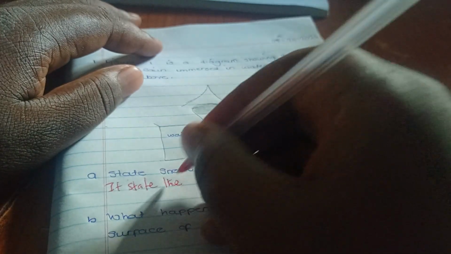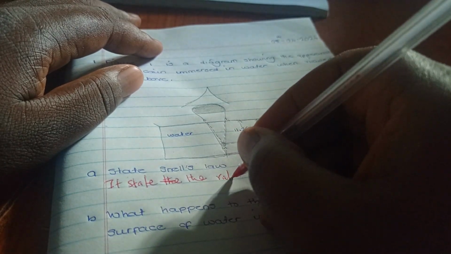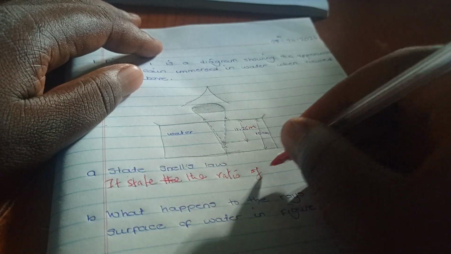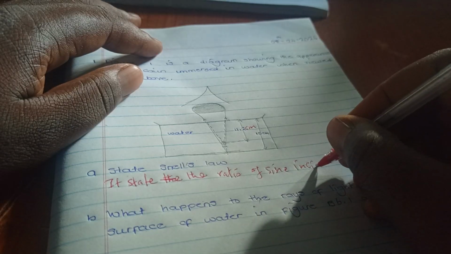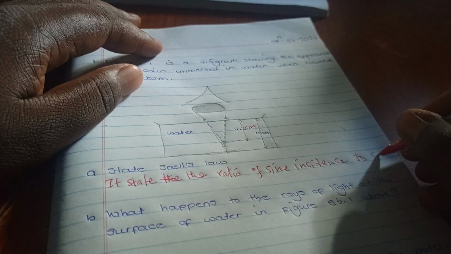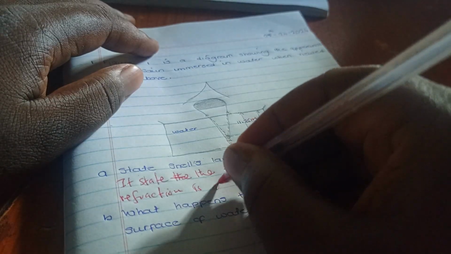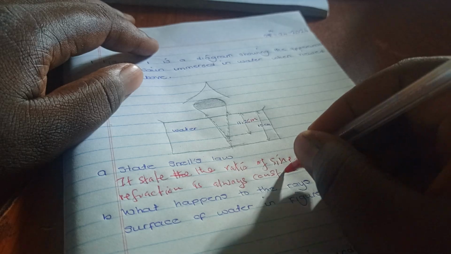the ratio of sine incidence to sine refraction is always constant.